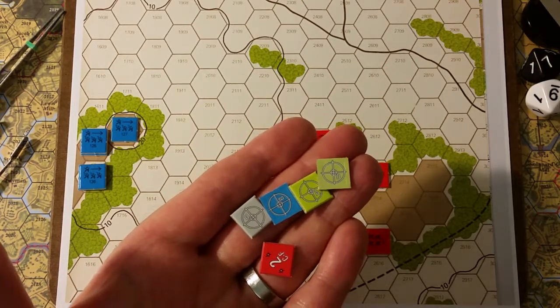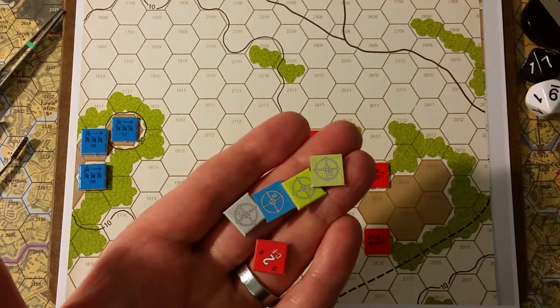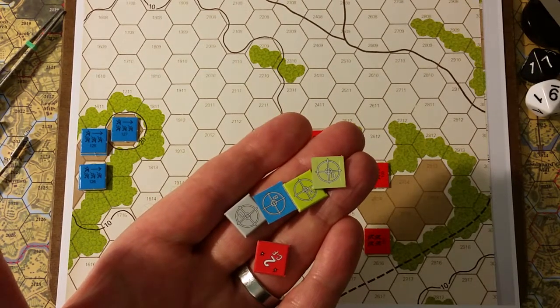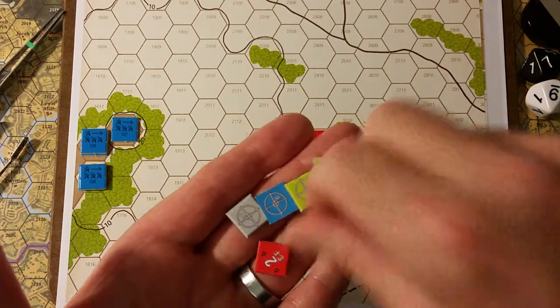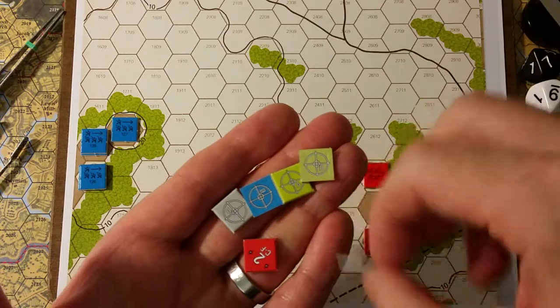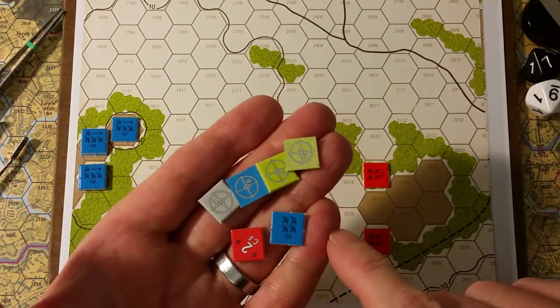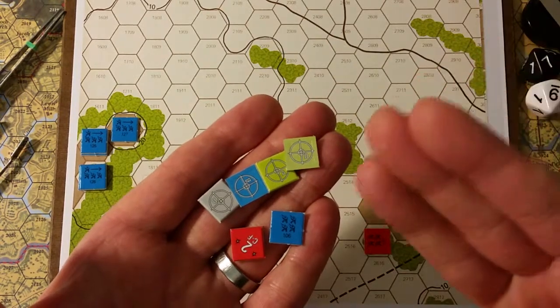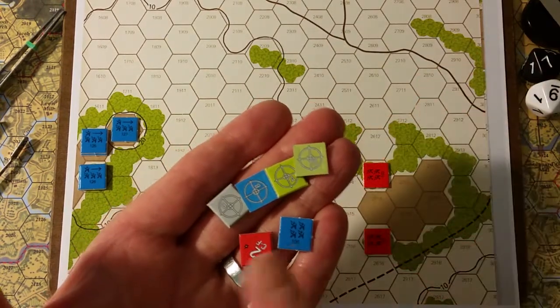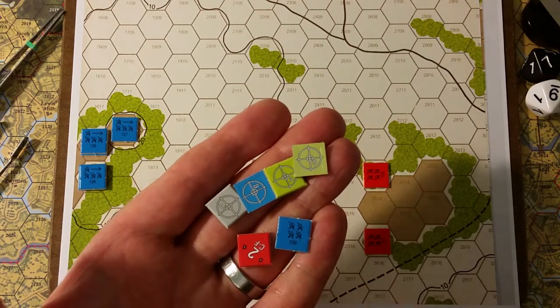So a player action is either resolve a CF, act with a unit, or pass. So the only three actions at this point: resolve a CF, act with a unit, or pass.